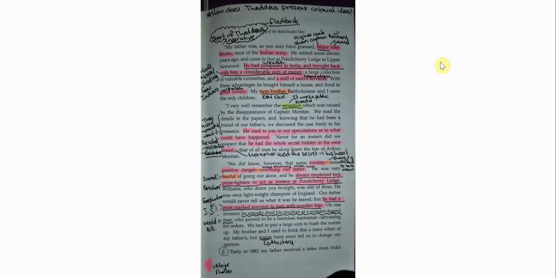I very well remember the sensation which was caused by the disappearance of Captain Morstan. We read the details in the papers, and, knowing that he had been a friend of our father's, we discussed the case freely in his presence. He used to join in our speculations as to what could have happened. Never, for an instant, did we suspect that he had the whole secret hidden in his own breast, that of all men he alone knew the fate of Arthur Morstan.